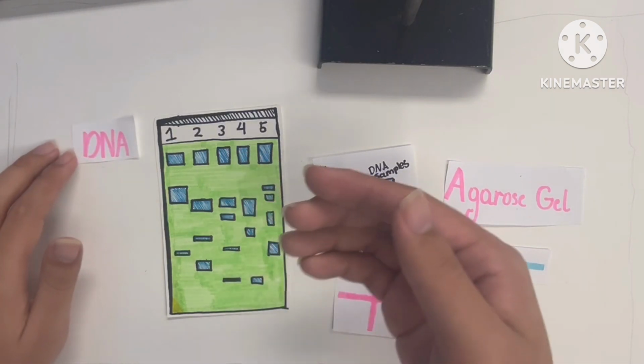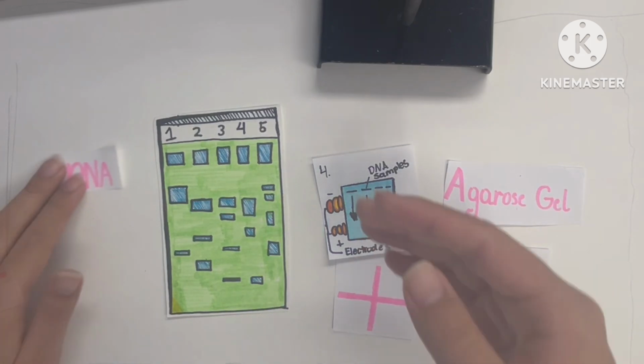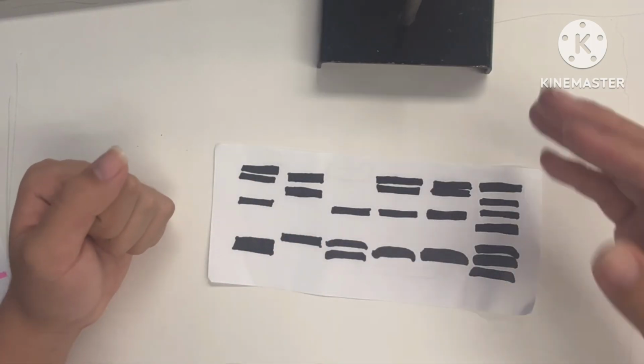As DNA moves toward the positively charged end, shorter strands move faster and vice versa. The stained DNA can be visualized as bands, with many bands running down the tray. From there, the results can be compared to match the DNA samples.